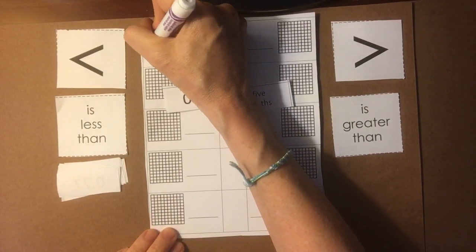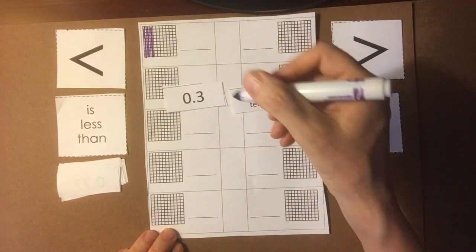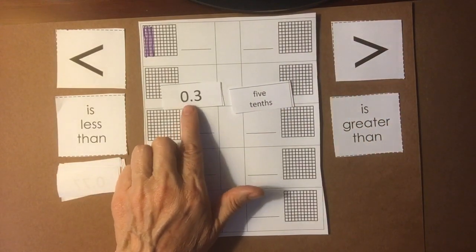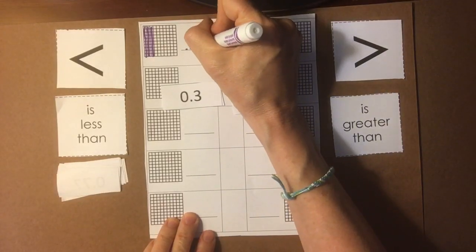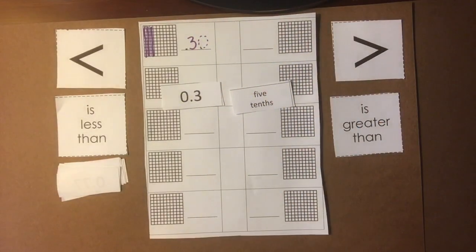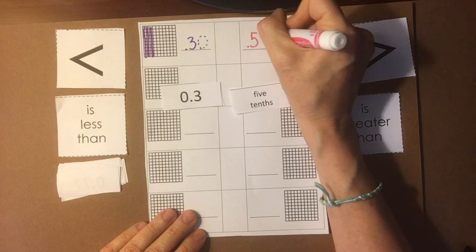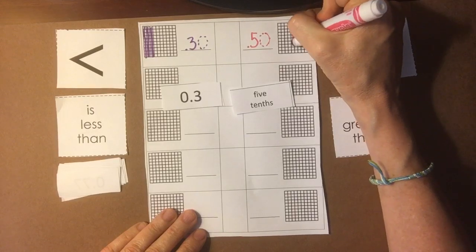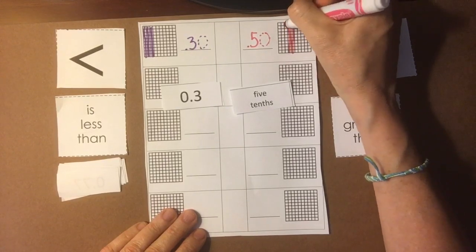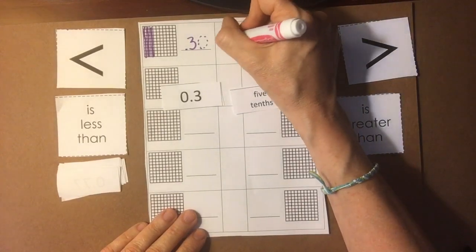So 3/10 for you, 1/10, 2/10, 3/10. Remember, 3/10 can also be written like this, but we could also put our placeholder 0 there to show 30 hundredths. Same with 5/10. It starts out like this, but we can also say that it's the same as 50 hundredths. 5/10 equals 50 hundredths. So it looks like I got this round.